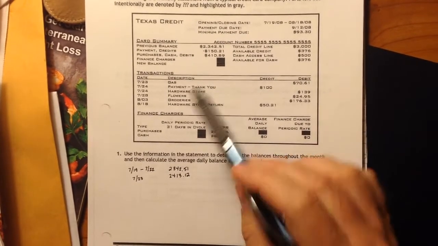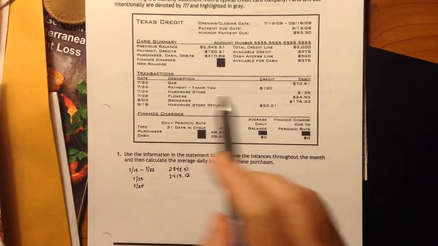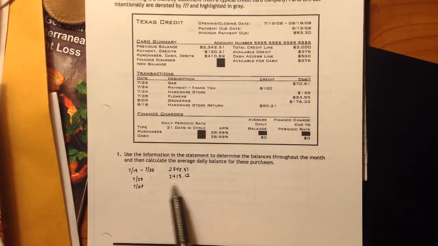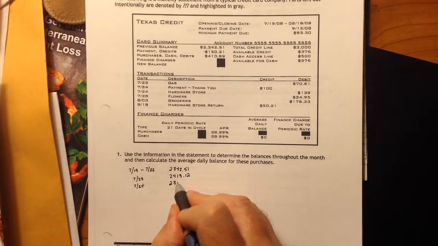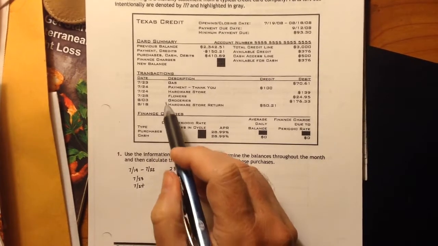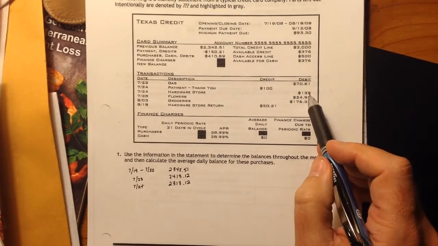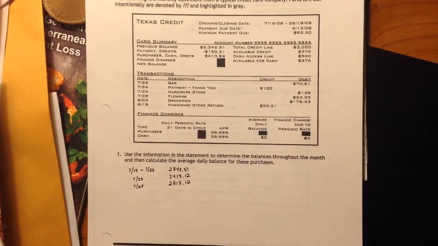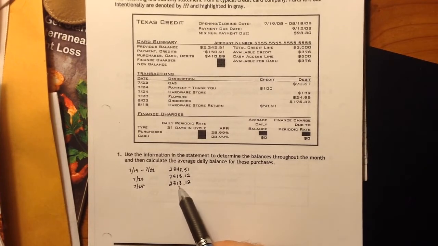The next day, 7/24, a payment of $100. So we're going to knock off $100. I can do that in my head. That becomes 2313.12. And also the same day, we bought $139 worth at the hardware store. So $100 came off, but we added on $139.